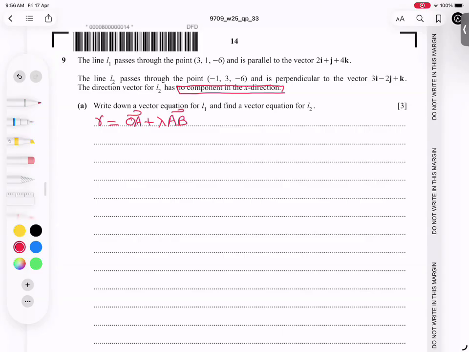Or if we write it in other way, both are correct. A plus lambda times 2B. A, or OA, is called a point, and AB or small b is called direction. So no problem at all. It means after finding AB, it turned to be B, which is available here. So the first part is not hard. I'm writing (3, 1, -6) plus lambda times the direction (2, 1, 4). So first line L1 is done.